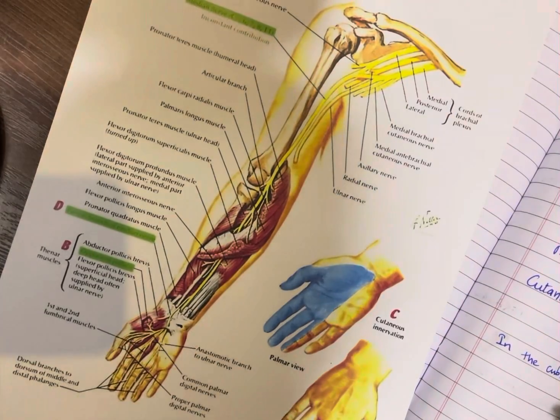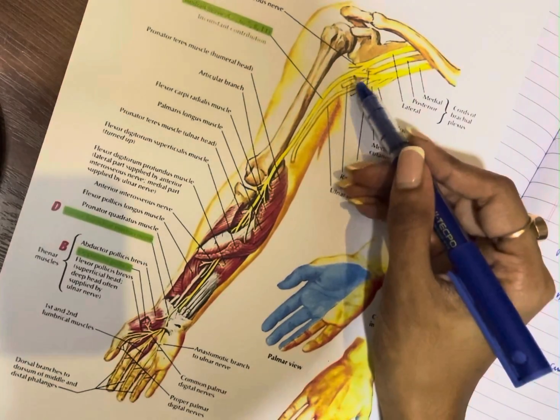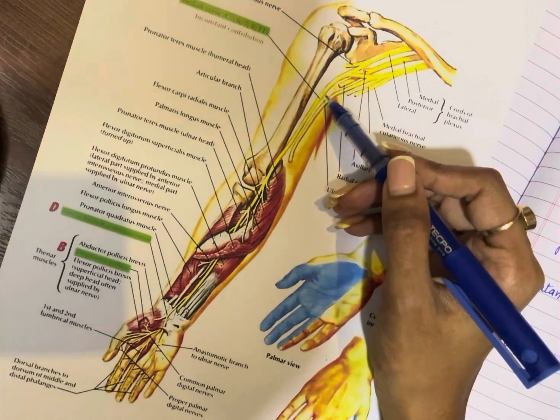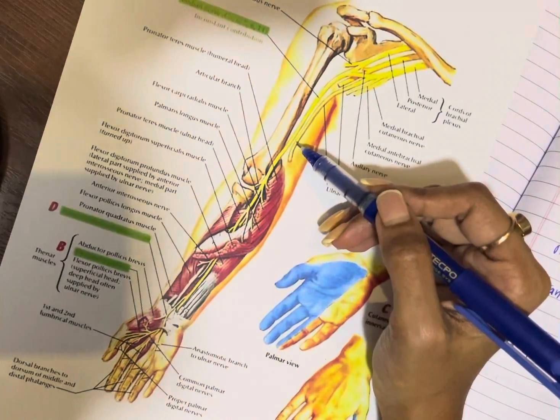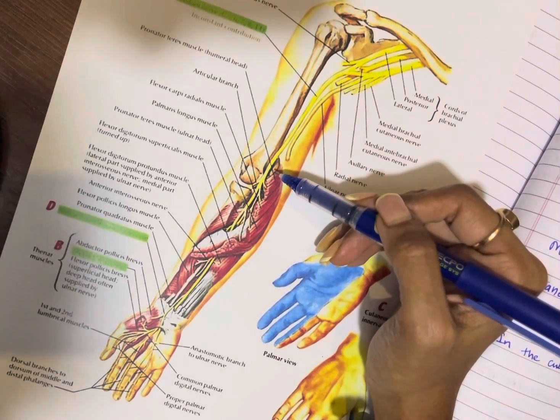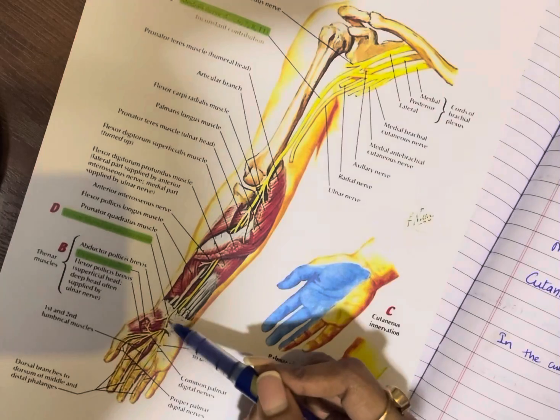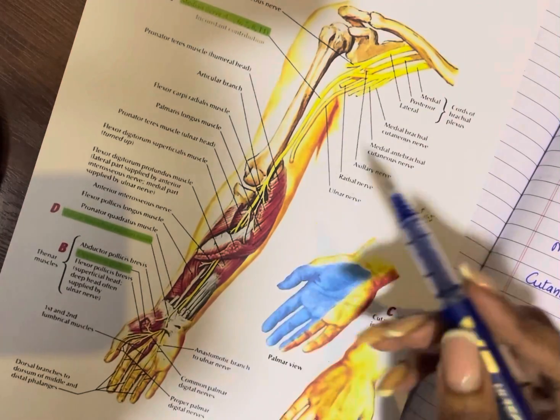Let's talk about the median nerve. The median nerve is the main nerve of the front of the forearm. Its root value is C5 to T1. It controls the coarse movements of the hand and is also called the labourer's nerve. It also supplies the skin over the thenar eminence.